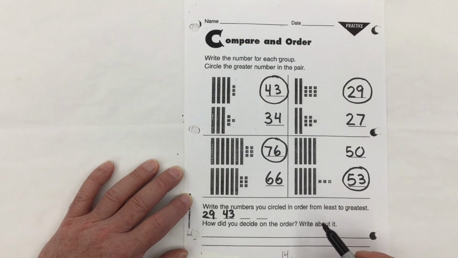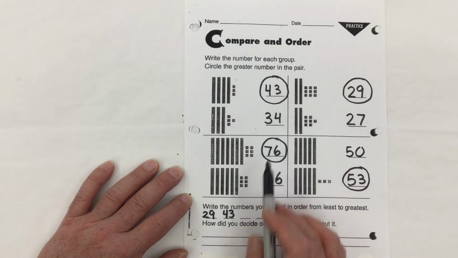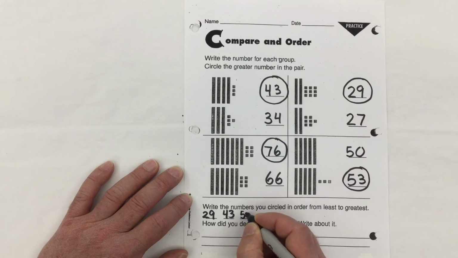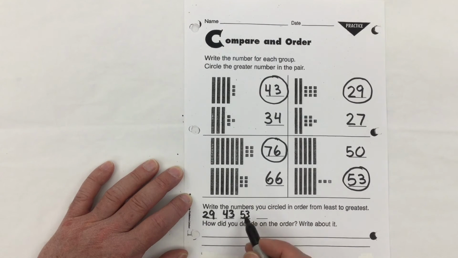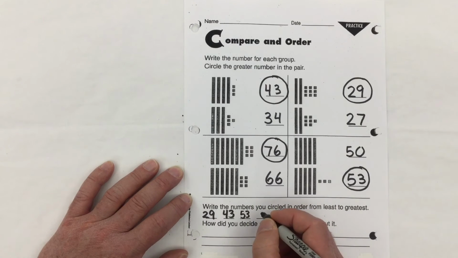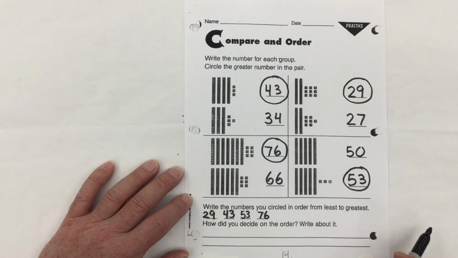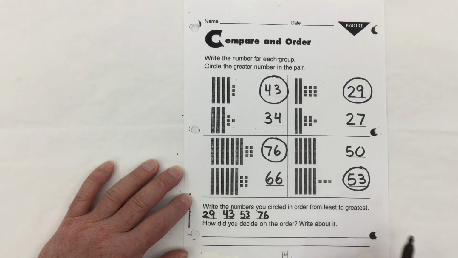All right, what's going to come next? 53 or 76? 53 is bigger than 43, but it's still smaller than 76, and that makes 76 the biggest number. So 29, 43, 53, 76 in order from the least to the greatest, or the smallest to the largest.